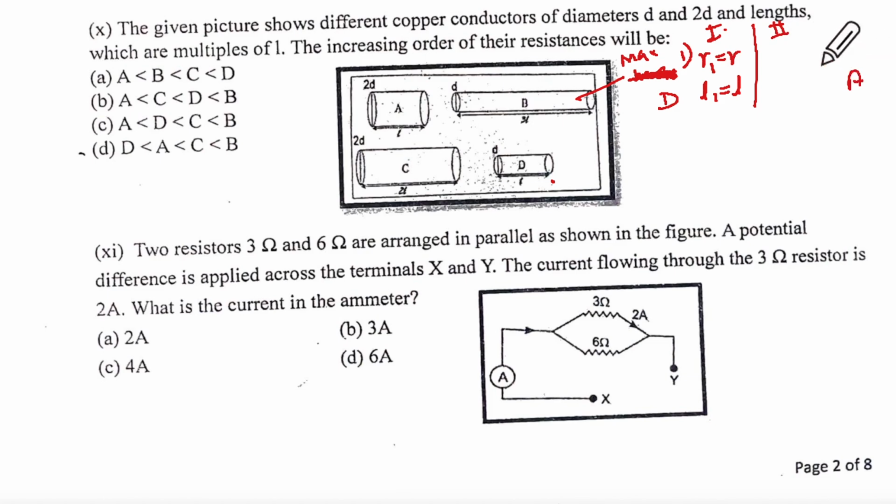So compare that with, let us say, A. For A, R2 will be equal to 2R, and L2 is equal to how much? L only. Then the third one, let us take B. For B, R3 is going to be R and L3 is going to be 3L.